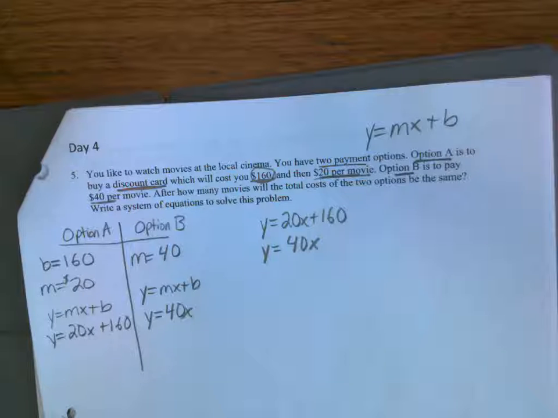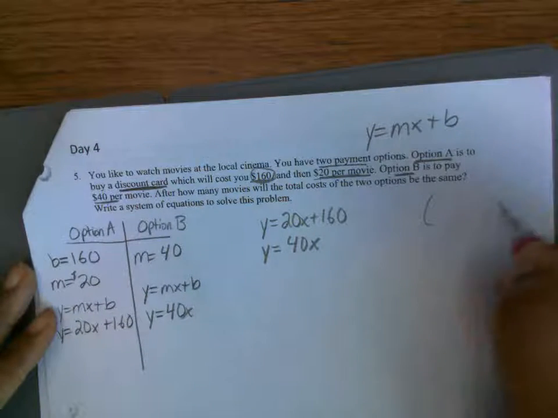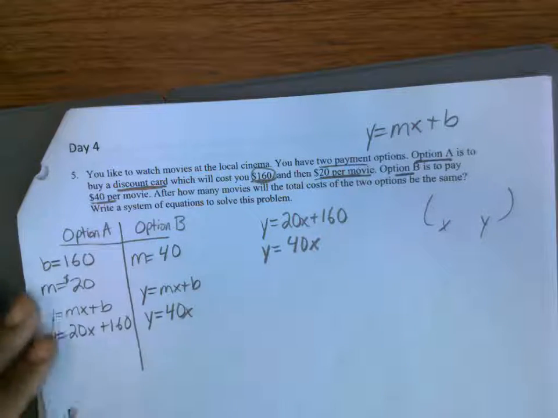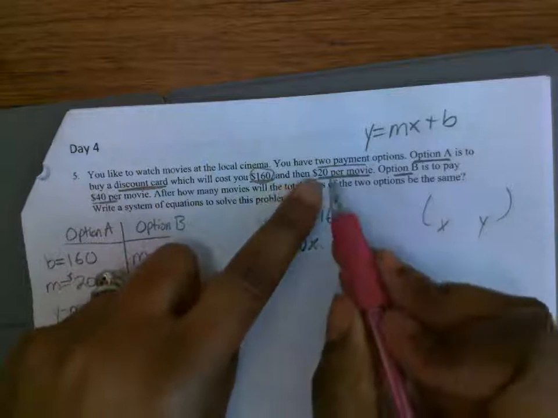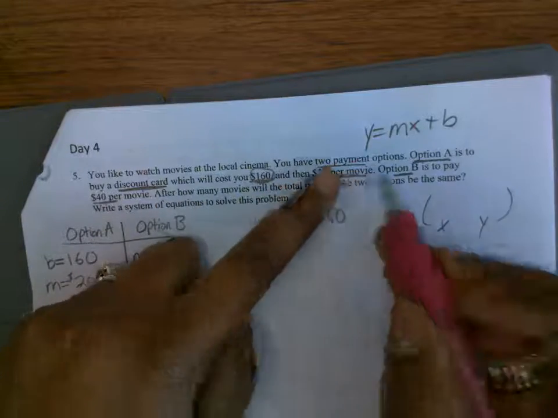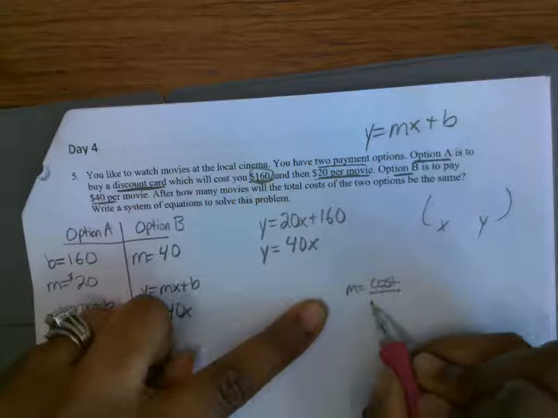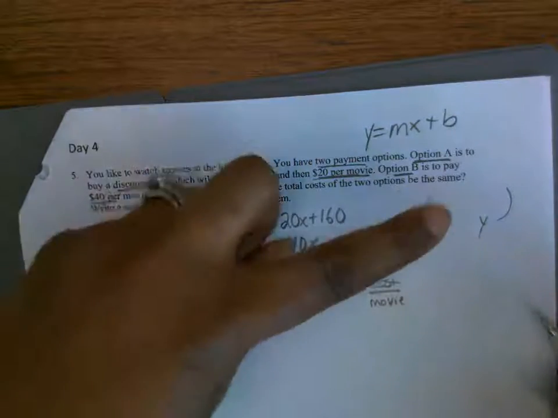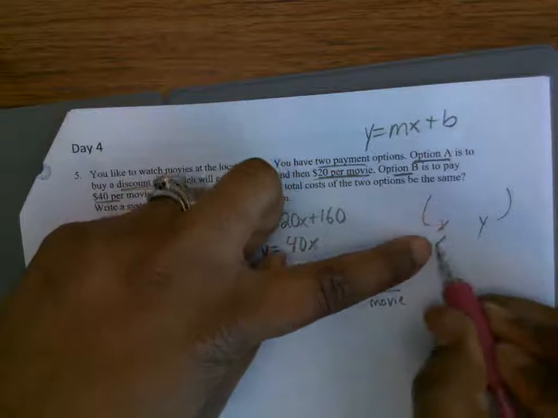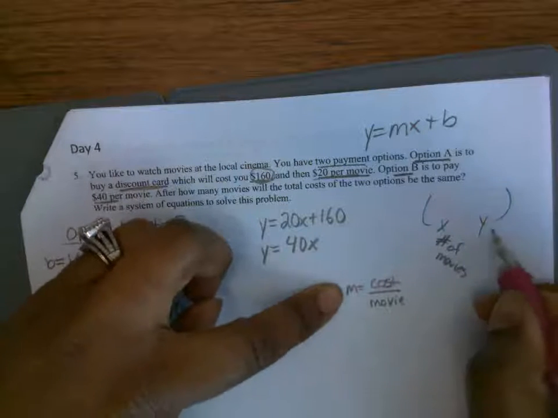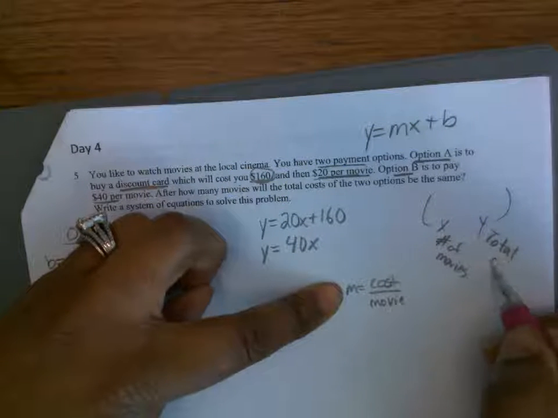Okay. Now I have to choose what method I'm going to use to solve it, to figure out where the 2 equations cross each other. When is it going to be the same amount? Remember my slope? Again, if I read it, is money per movie or cost per movie. My X represents the number of movies, and my Y represents the total cost.